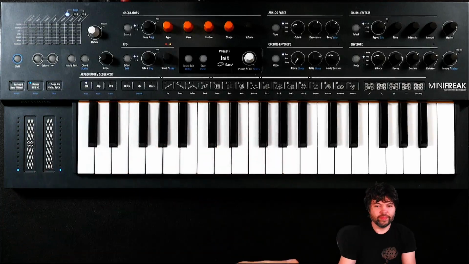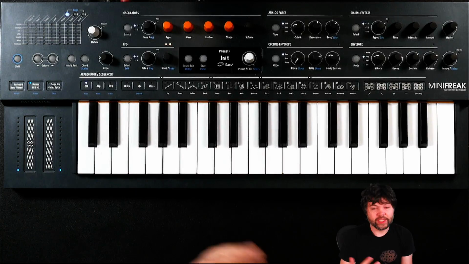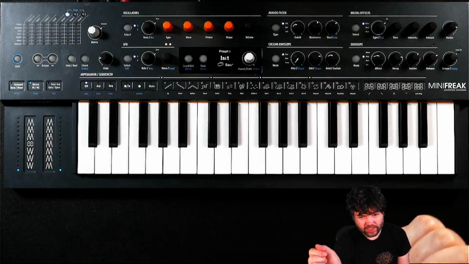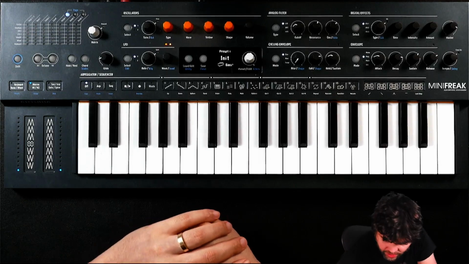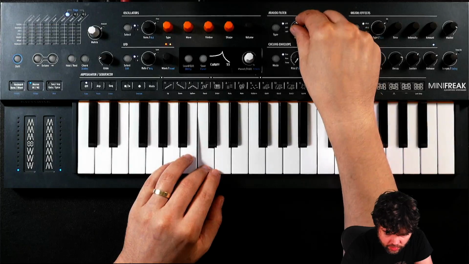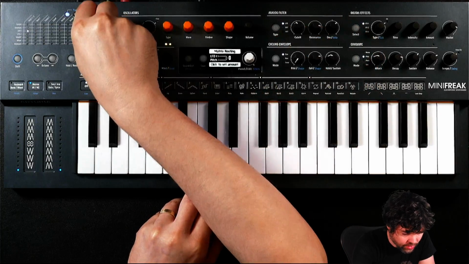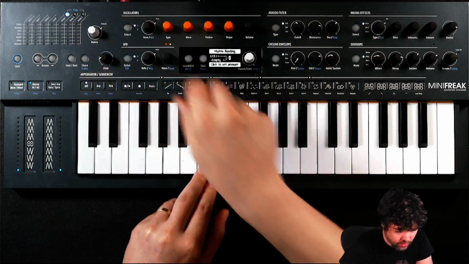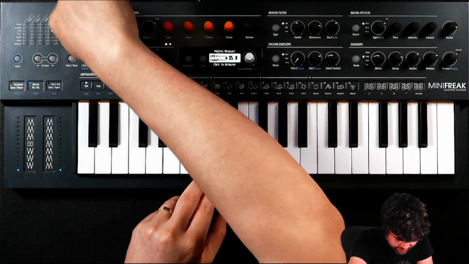So let's do something with the LFO. In this case, I think what I'm going to do to illustrate it is I'm going to turn up the resonance on the filter and we're going to animate the cutoff with the LFO. So this should give us a clear sound. So LFO1 is what I'm working with. So I'm going to use LFO1 to modulate the filter cutoff.